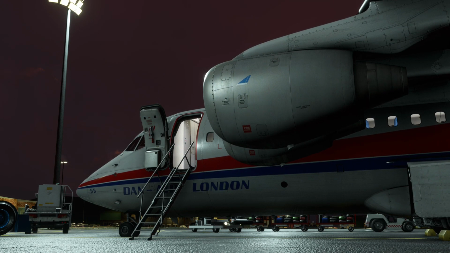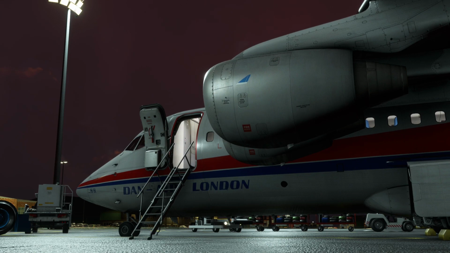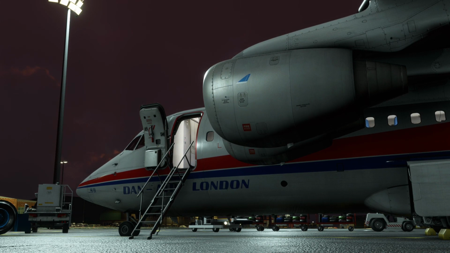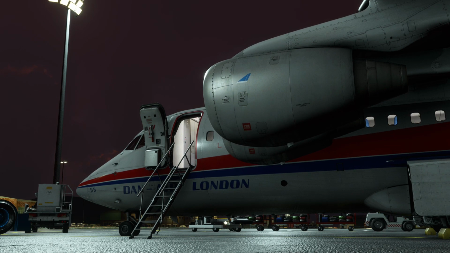In this video we will be taking a look at the internal lighting options available on the 146. The aircraft is equipped with a large array of lighting configurations for night and low visibility operations, and all of those have been accurately simulated on our 146.